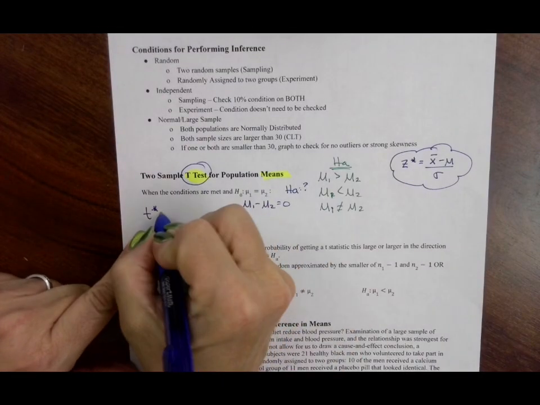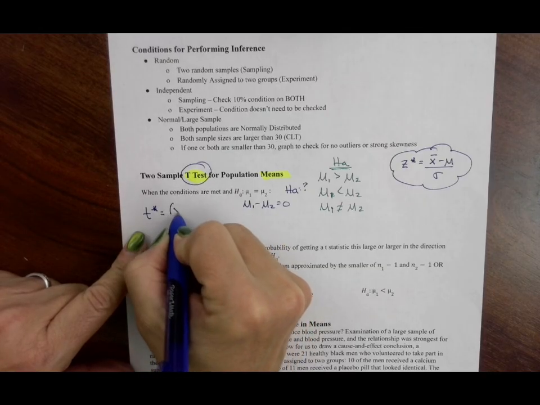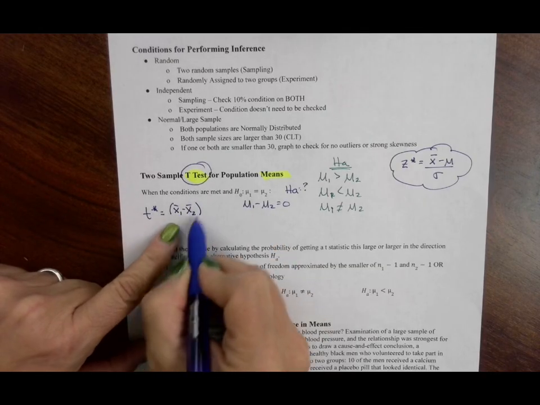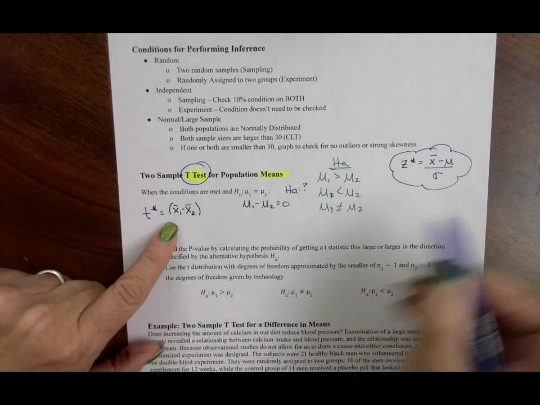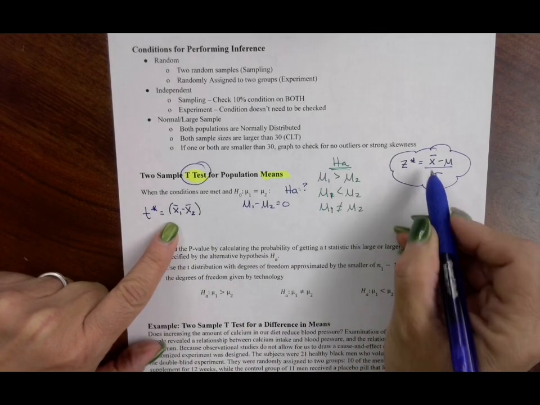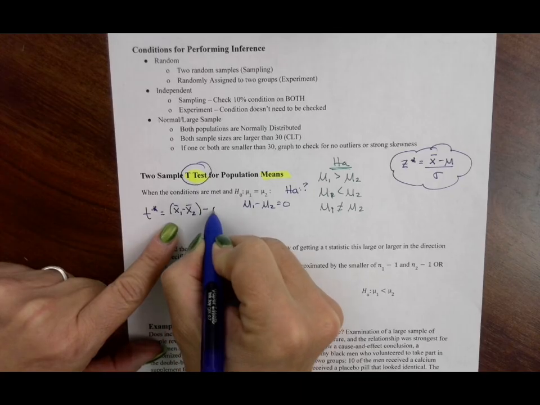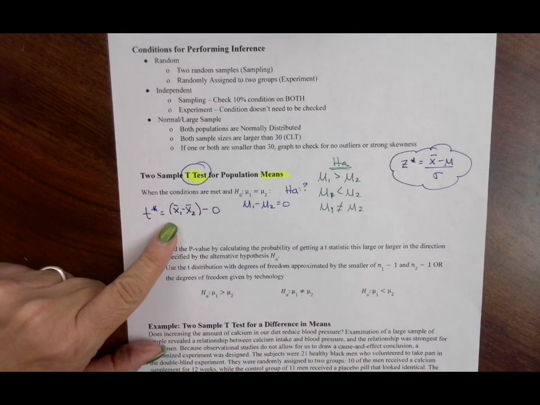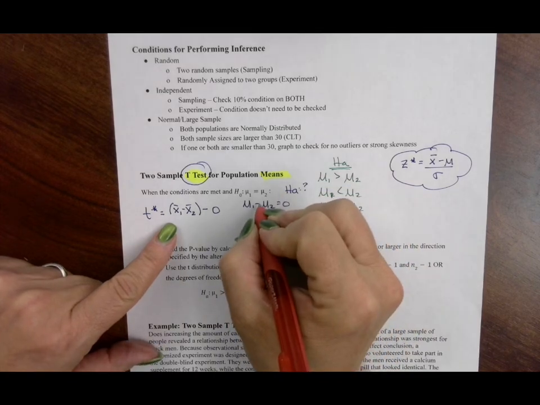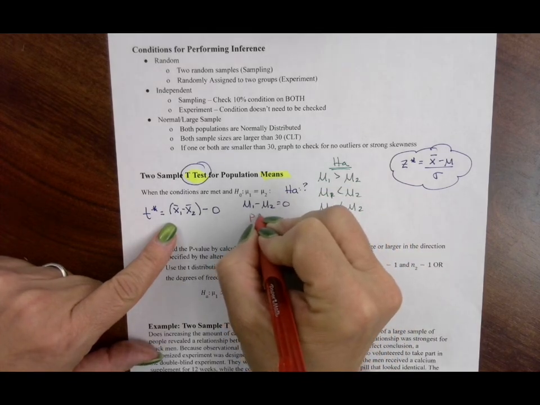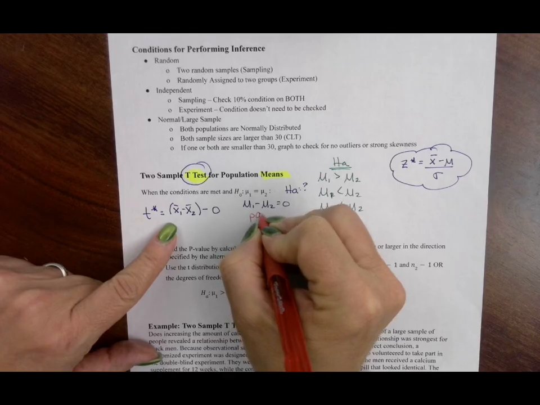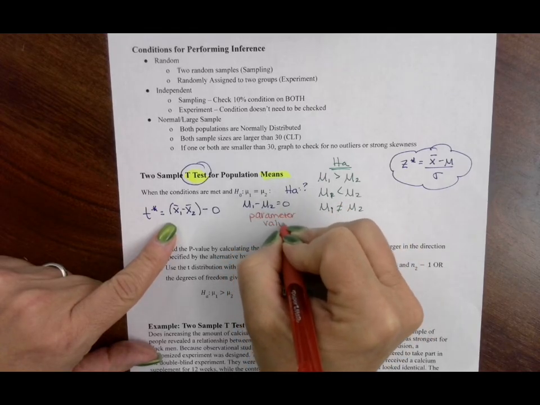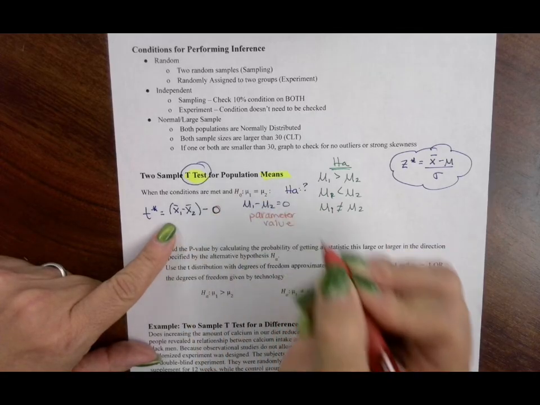So what this looks like is we have x bar 1 minus x bar 2. This is going to be my statistic. Now what we're subtracting here is this mean, and this mean here is our population. So we're saying that this is our given, and our given is our parameter value. So if this is my parameter value, that's the same as saying we subtract 0.